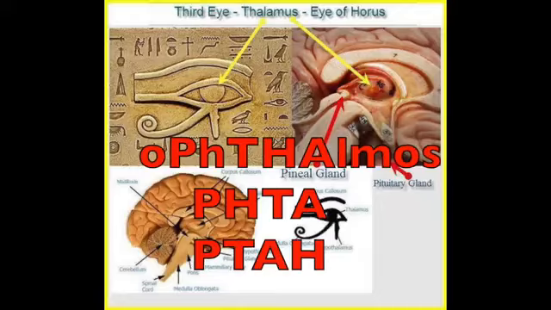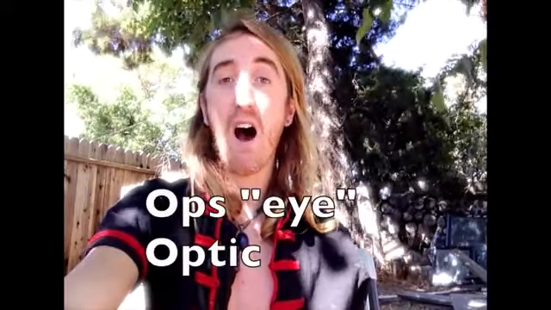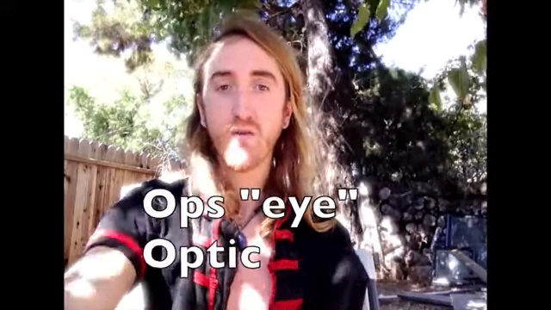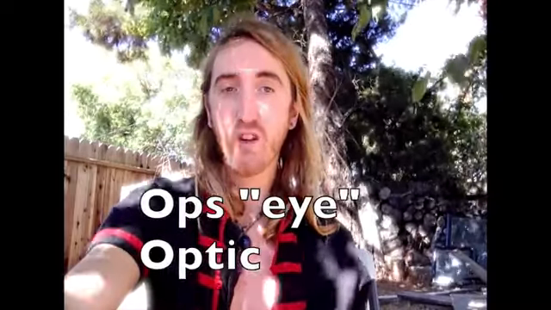The word ophthalmos, secularly described as being from the root words ops, meaning eye, see optic, a form related to thalamus, meaning inner room or chamber, or in other words, the third ventricle, the innermost chamber, the Holy of Holies. So ophthalmos, meaning eye, is a compound word composed of eye and thalamus, meaning inner room chamber of the inner eye.